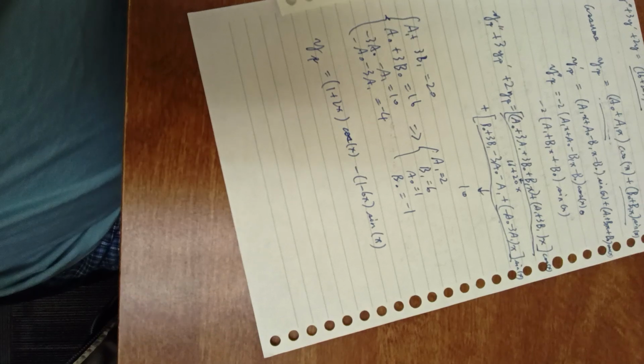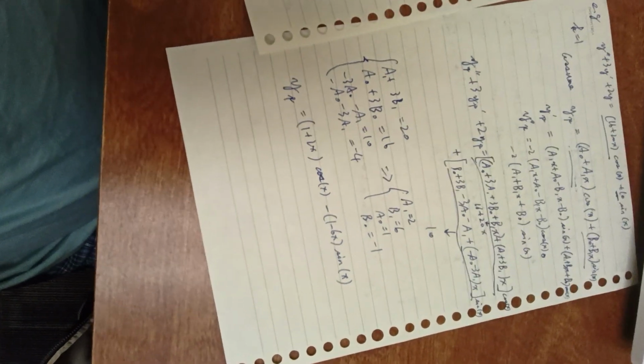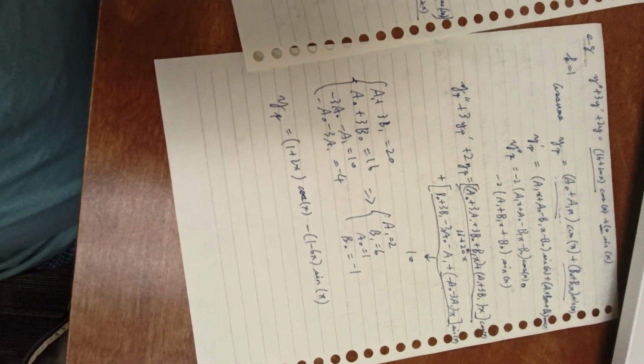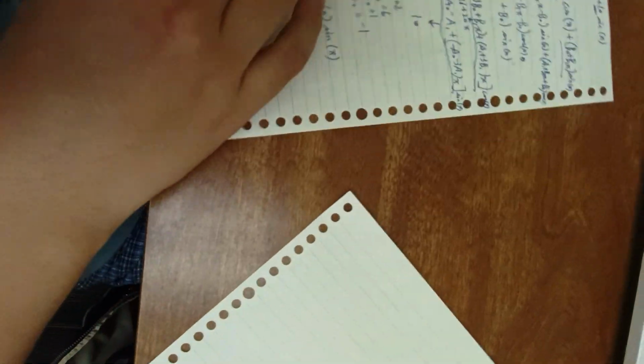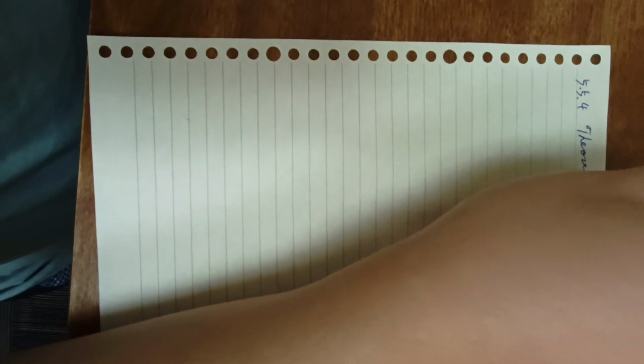Okay, so now let's talk about the second theorem. It's in the book, called theorem 5.5.4.